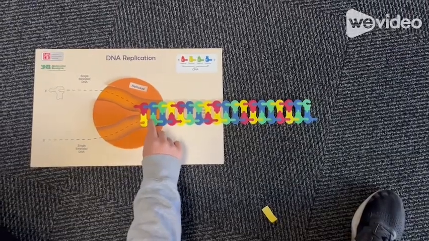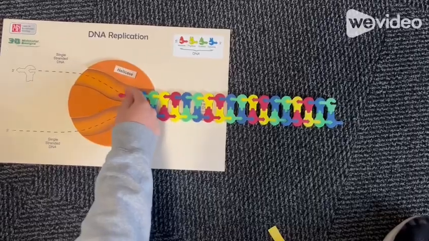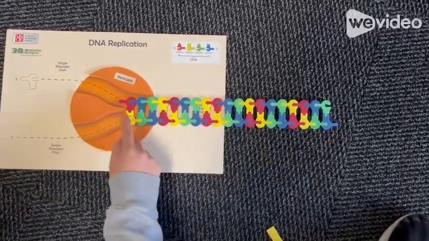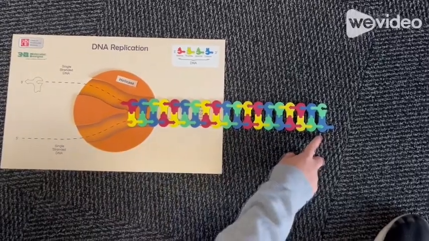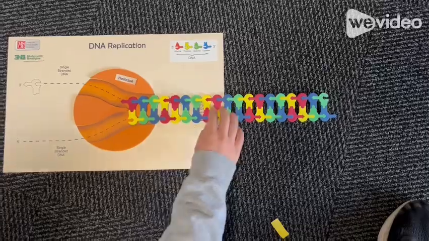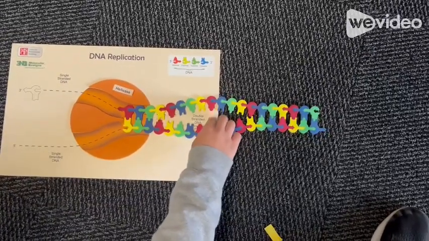DNA strands run anti-parallel to each other. Notice that one strand begins with 3' and ends with 5', and the other strand begins with 5' and ends with 3'. DNA strands split at the origin of replication. So if this were to replicate, the origin of replication would be about in the center.